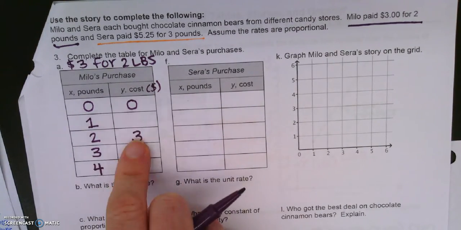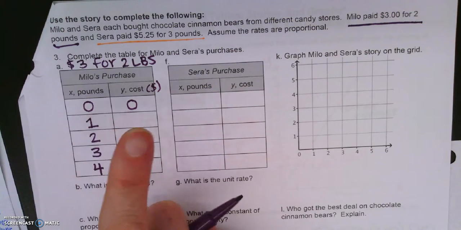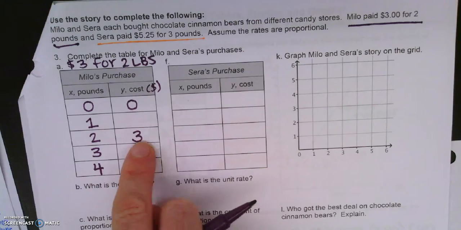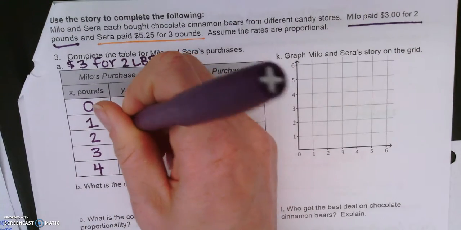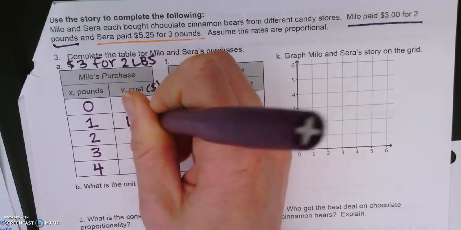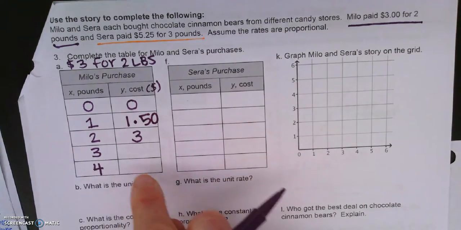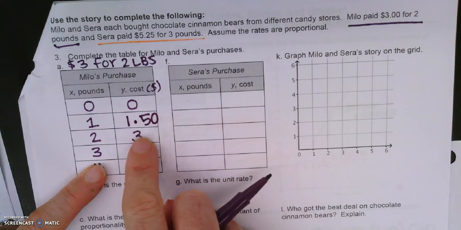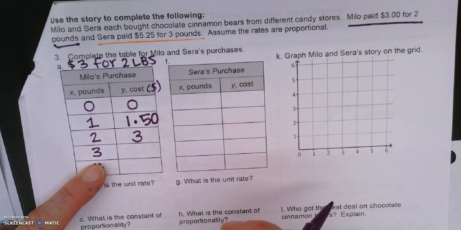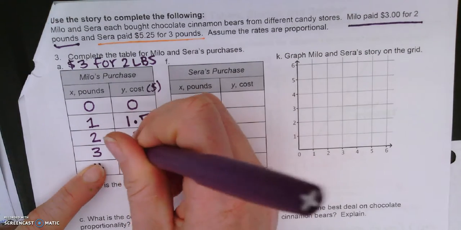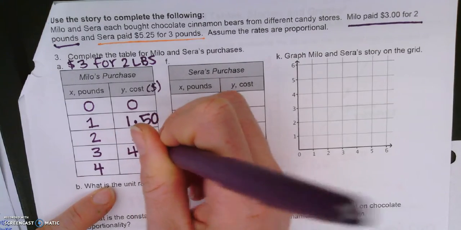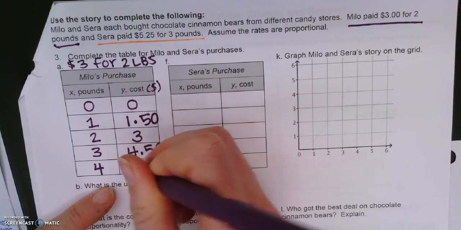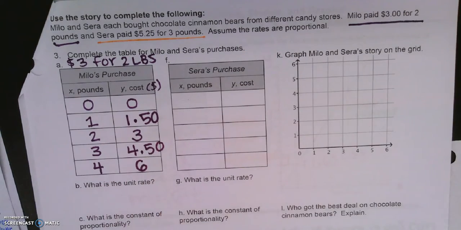So now, if 2 pounds costs $3, 1 pound, which would be half, would cost half as much as 3, which would be $1.50, or 1.5. So if you bought 3 pounds, that's going to be $1.50 more than 2 pounds cost. Good, 4.5. And then another $1.50 for the next pound. That's going to be $6 for 4 pounds.